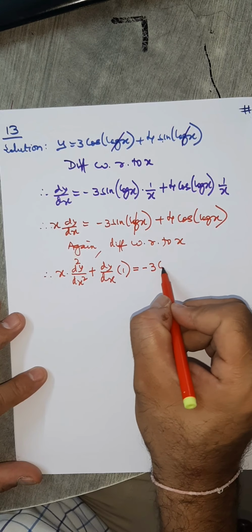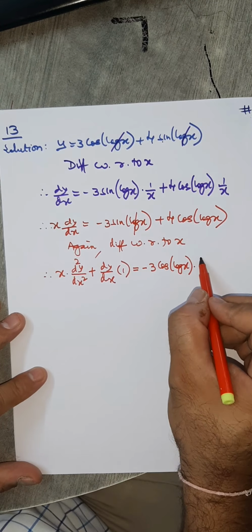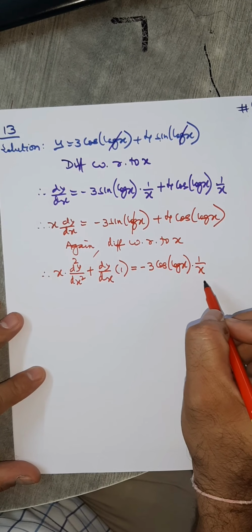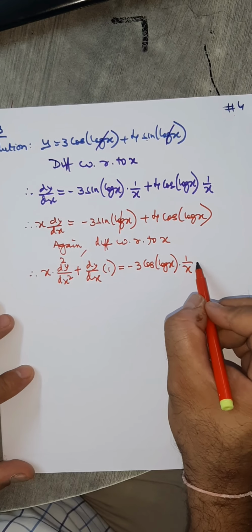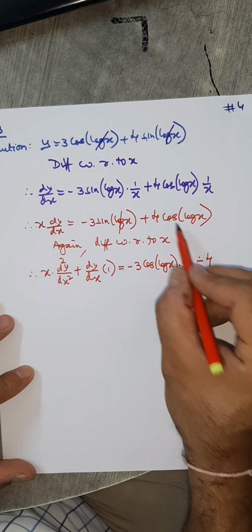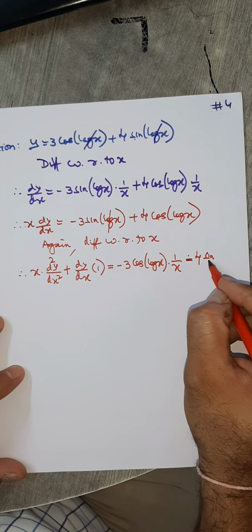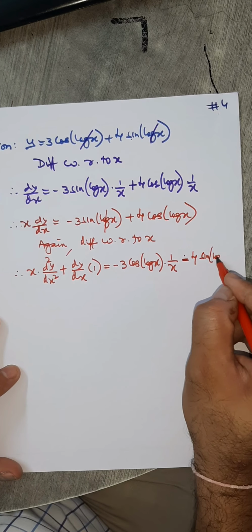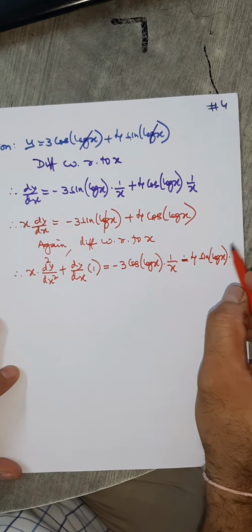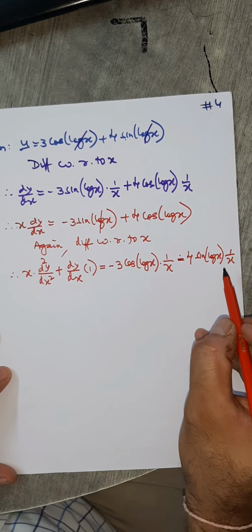Imagine this as x. So cos of log x by chain rule derivative of log x, 1 upon x. Plus, here plus this 4 as it is. Differentiation of cos is minus, here sine of log x as it is into derivative of log x by chain rule 1 upon x, as we did in the previous step.